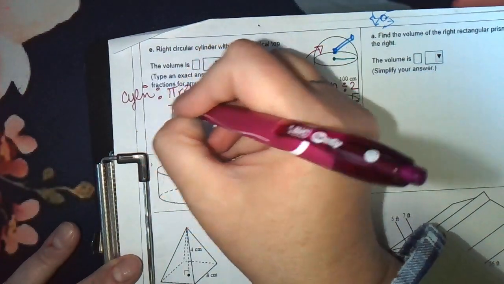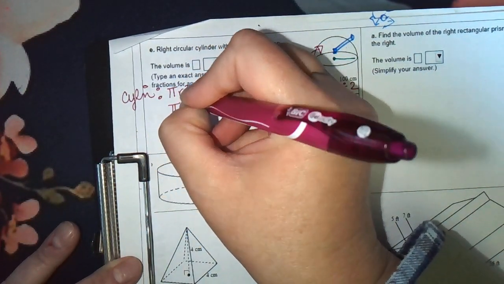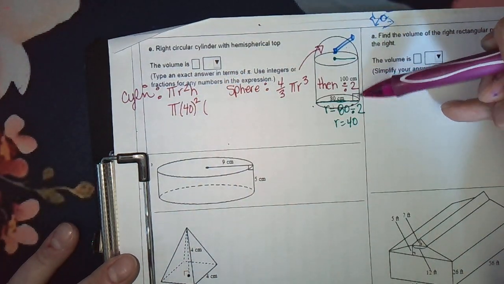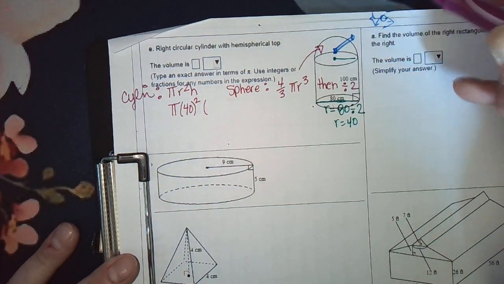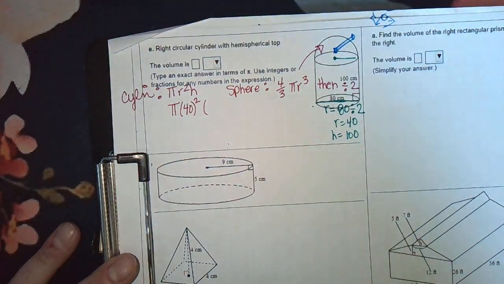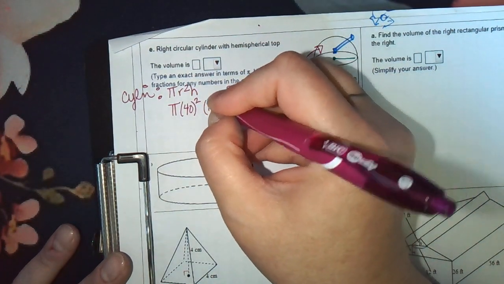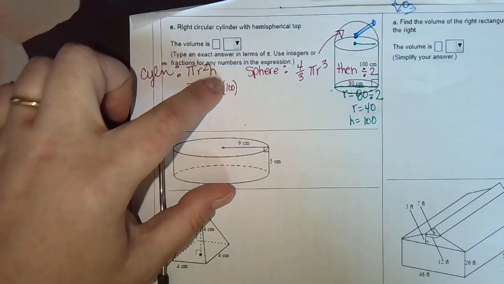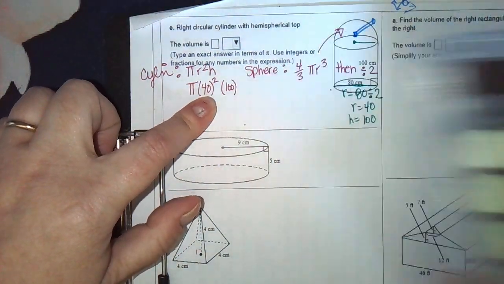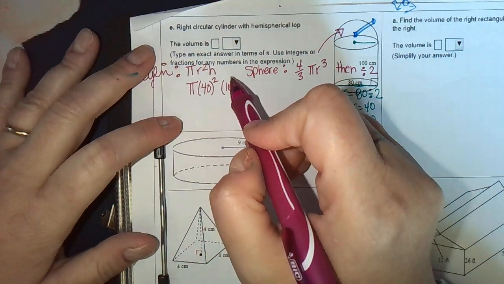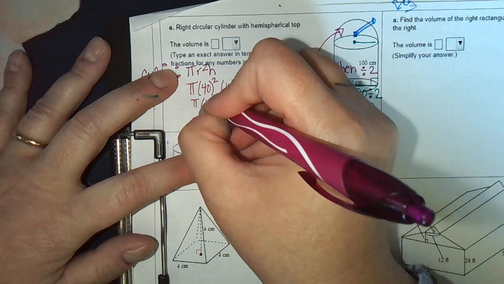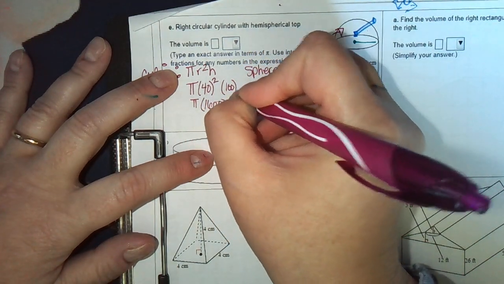So let's go ahead and plug that in. We're going to have pi times 40 squared, and then our H, they gave it to us. It's this 100. H equals 100. 40 squared is 1600, times 100.